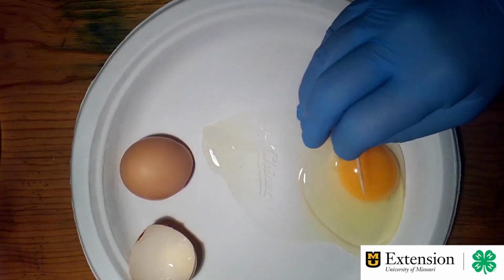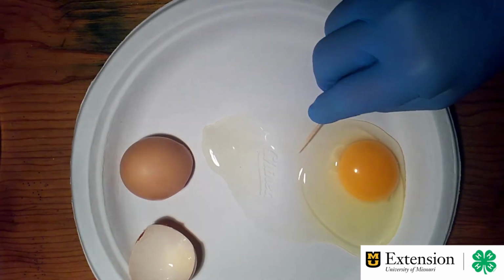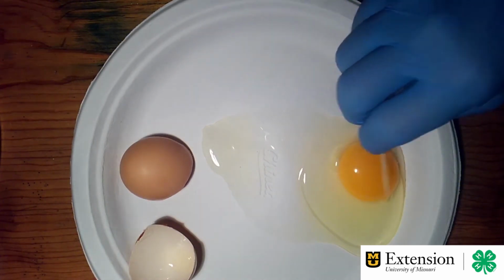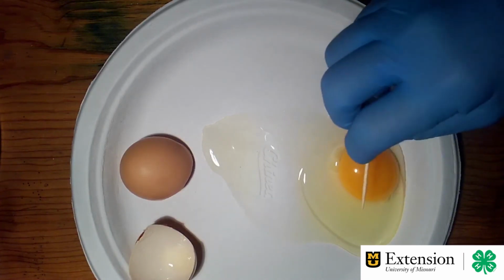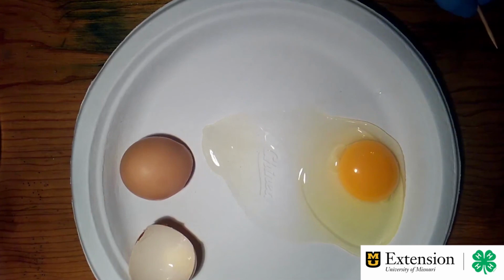The thinner that this lays out, the thick albumin, the lower the grade of egg it is. And so we want a thick pillow top when we crack open eggs to see that they're high quality eggs.